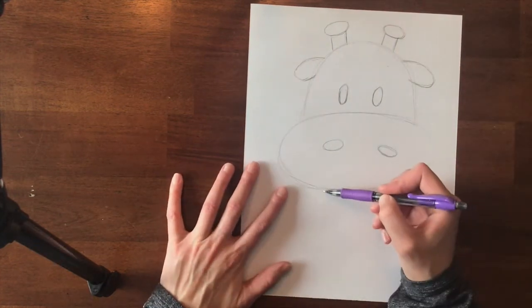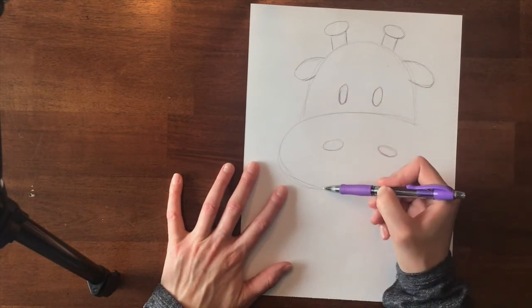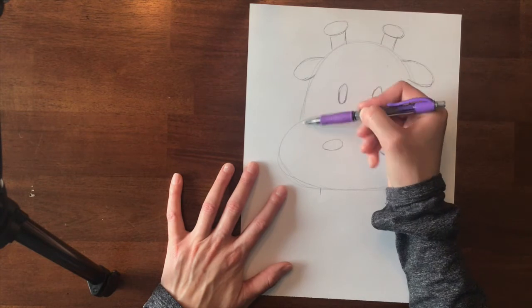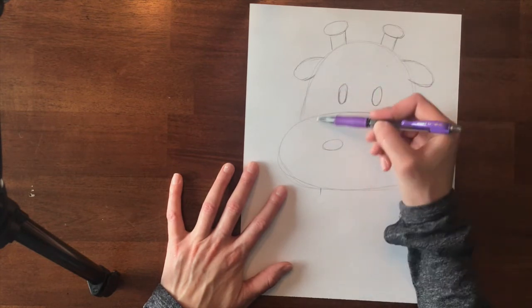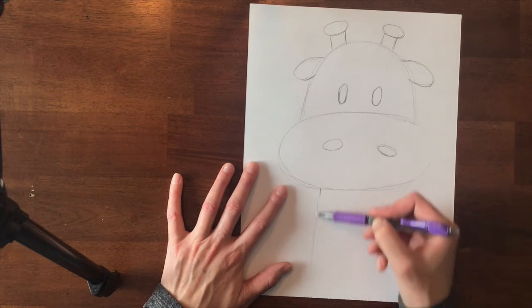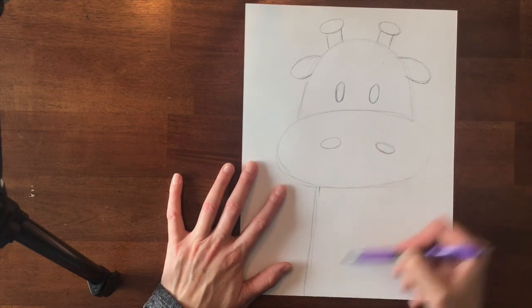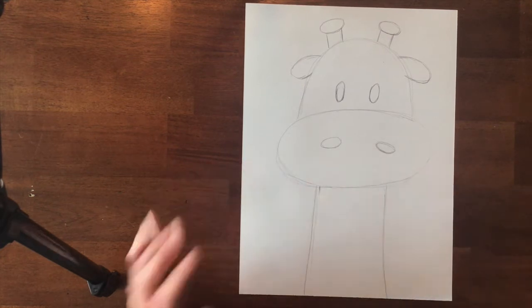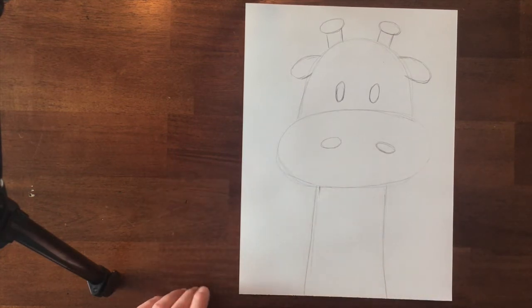Now all we have to do is draw the neck, which is going to be in a little bit from this oval part of the head, so it's not quite as wide as the top of the head. And it's going to go straight down to the bottom of the paper, like that. Okay, the last part then is to start adding some spots.